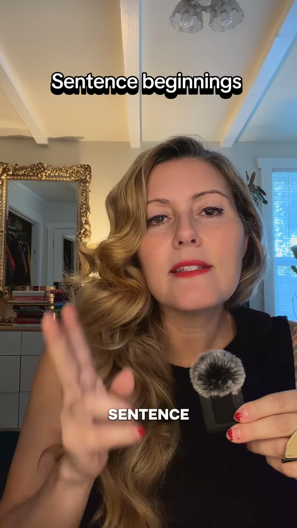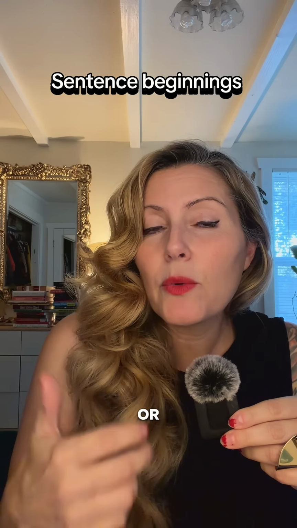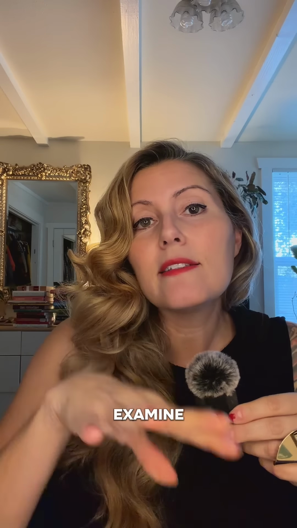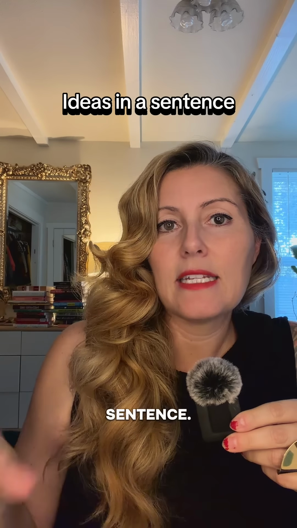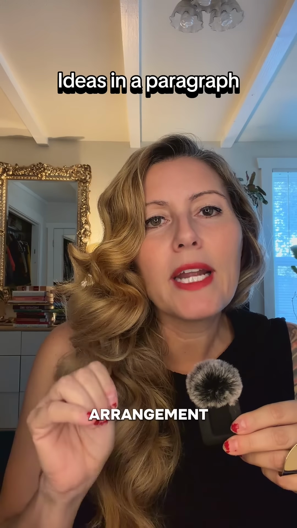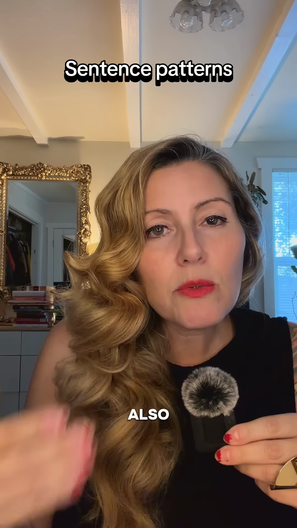Step 2 is examine sentence beginnings. Is there a good variety or does a pattern emerge? 3, examine the arrangement of ideas in a sentence. Are they set out in a special way for a purpose? 4, examine the arrangement of ideas in a paragraph. Is there evidence of any pattern or structure? And 5, examine sentence patterns. It's also worth paying attention to repetition and the way it's used in the sentences to impact the subject matter.